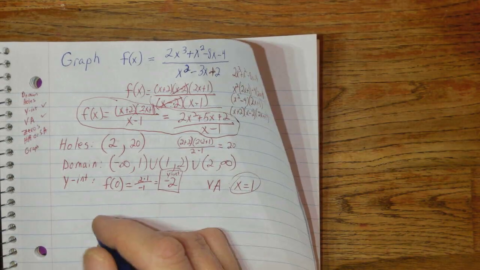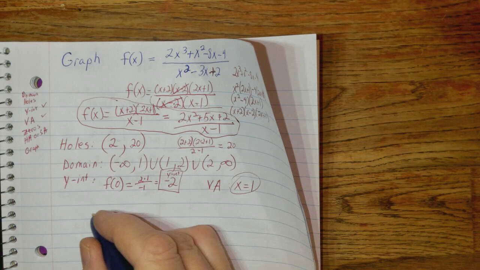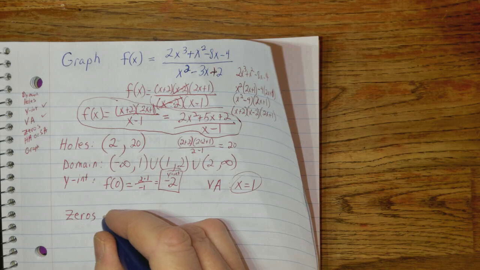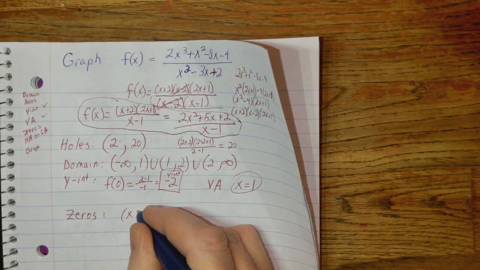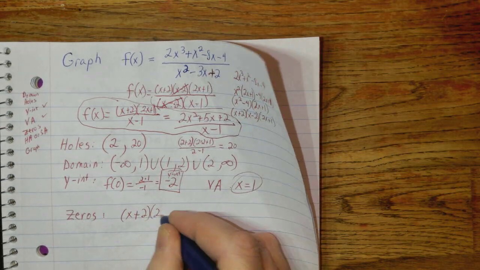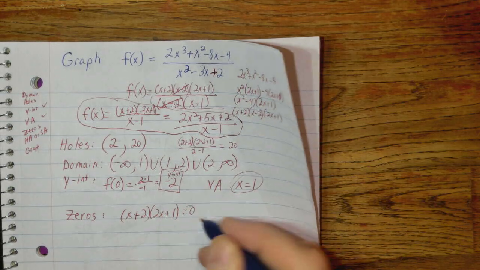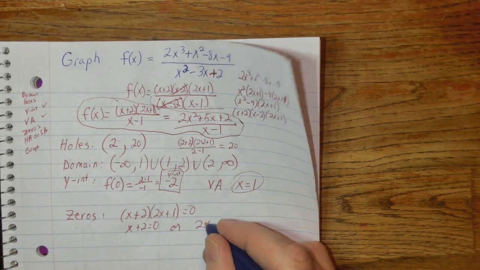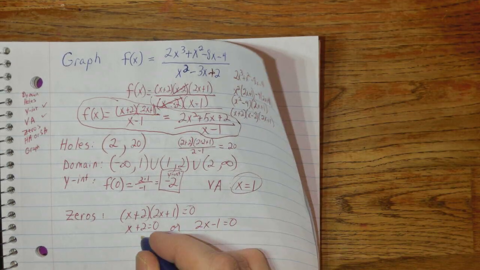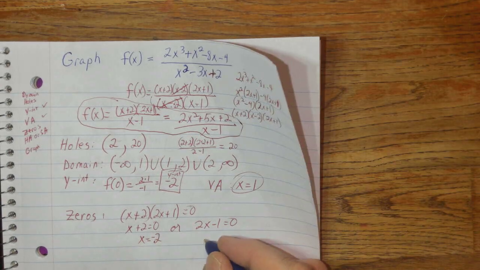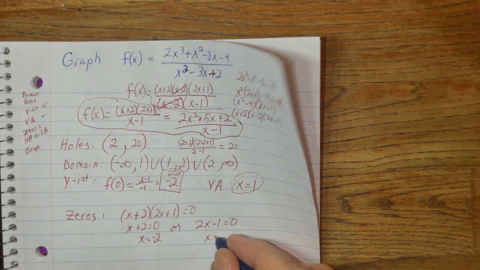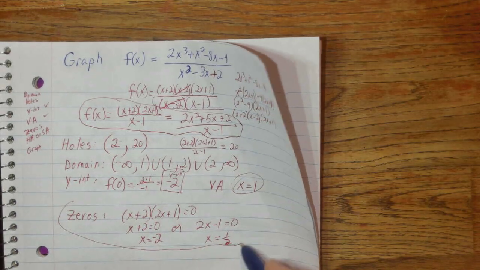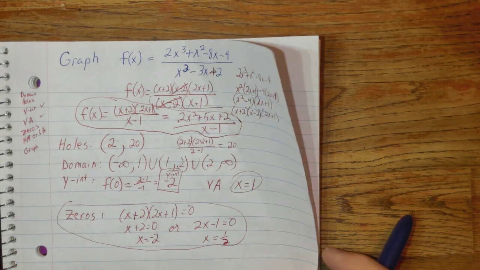Let's see, zeros. Let's use the factored denominator, or numerator, sorry. X plus 2 times 2x plus 1 equals 0. So x plus 2 equals 0, or 2x minus 1 equals 0. So this is x is negative 2. Let's add 1 to both sides. That's x equals 1/2. Okay, so these are both going to be zeros here.